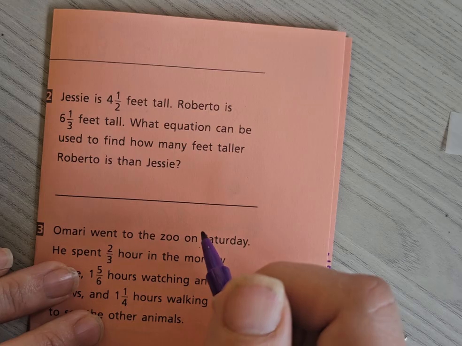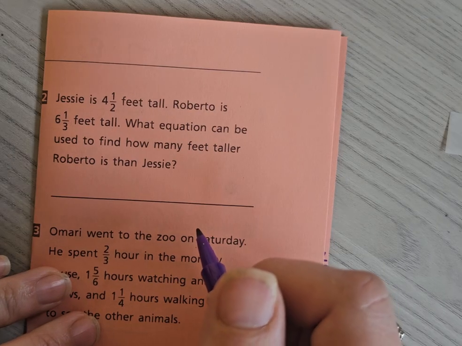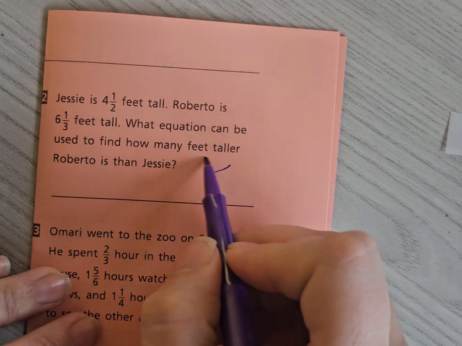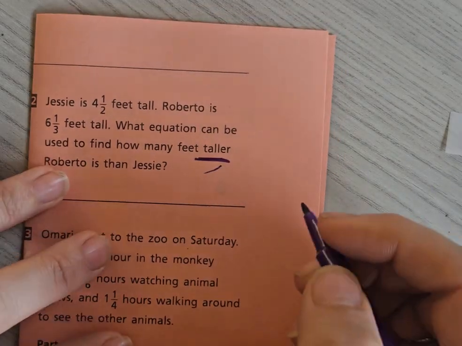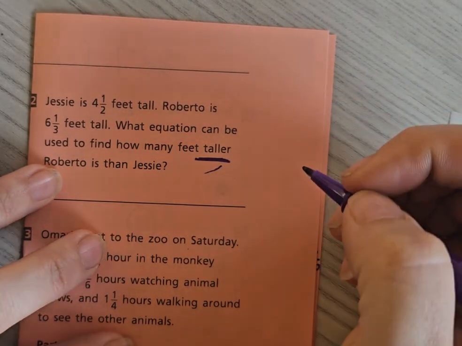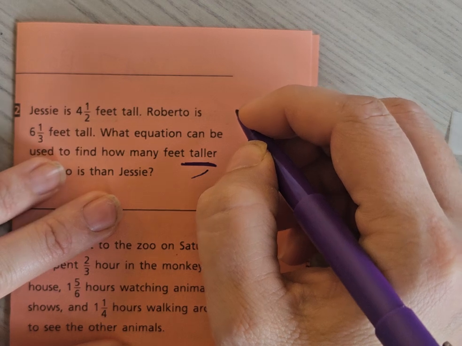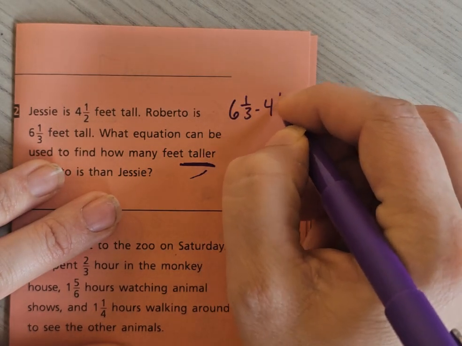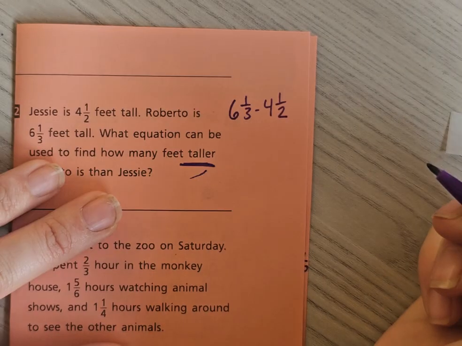Okay, 12. Jesse is 4.5 feet tall. Roberto is 6 1/3 feet tall. Which equation can be used to find how many feet taller Roberto is than Jesse? So this is a subtraction problem. So we have 6 1/3 minus 4 1/2.